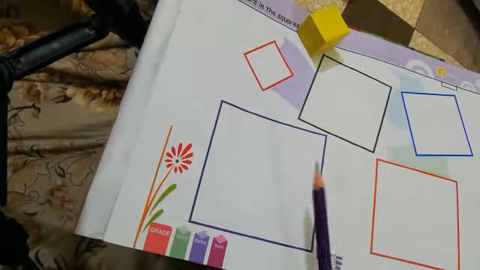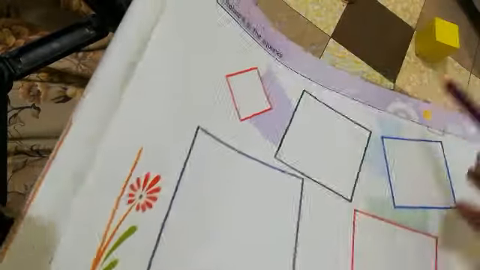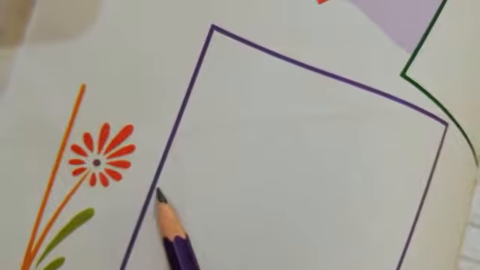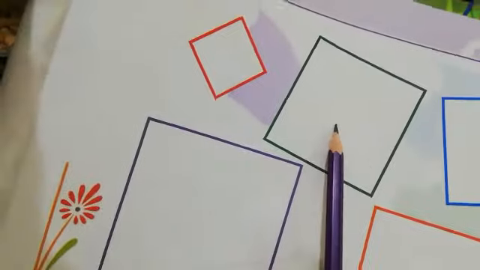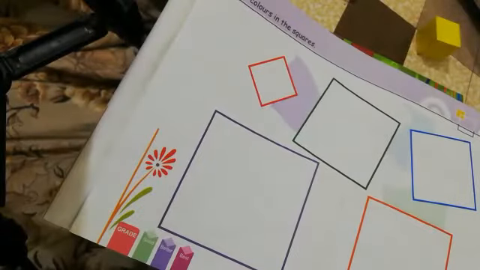Okay, now what you have to do, just see which color this is. This is red color. This is the outline. You can take the red color and draw it like this, up down, up down, up down, up down. Again you will take the purple color and complete it, green color, blue color and orange color, and send this picture to me.